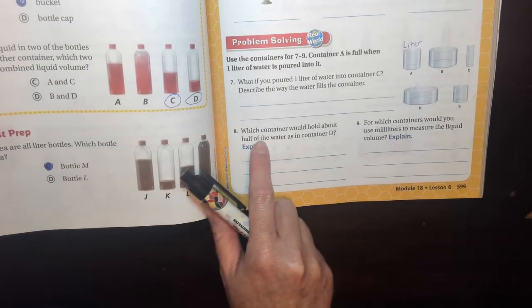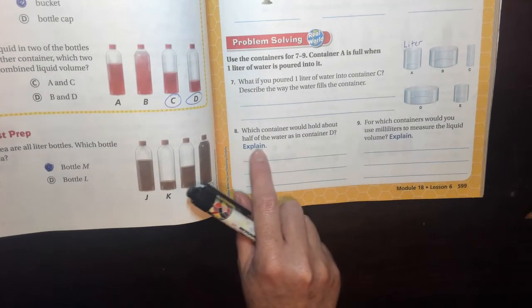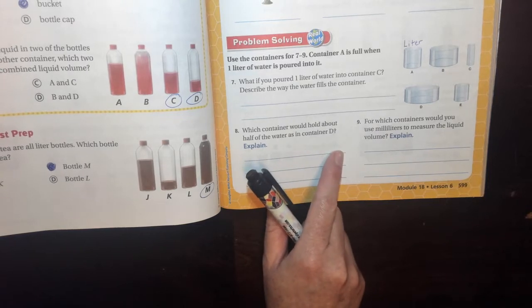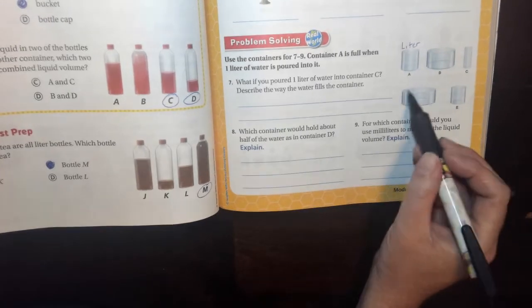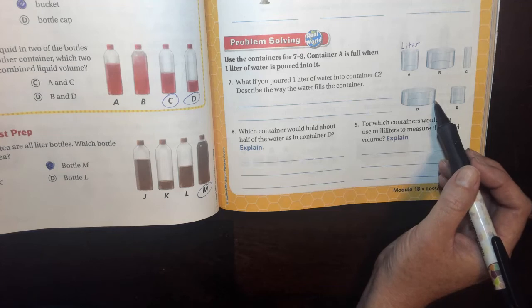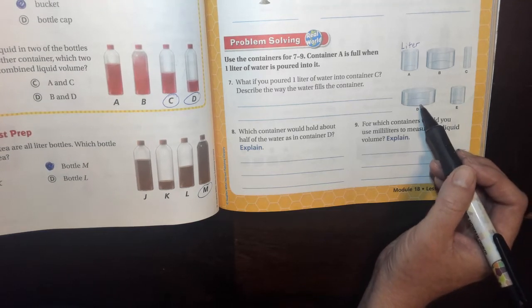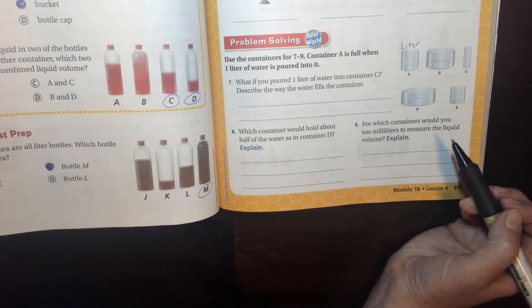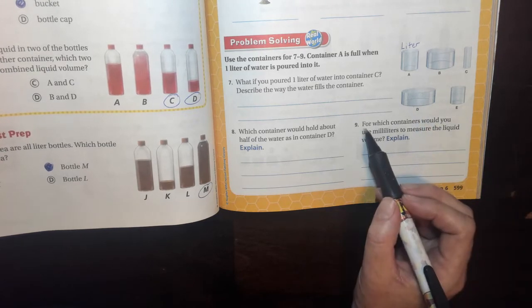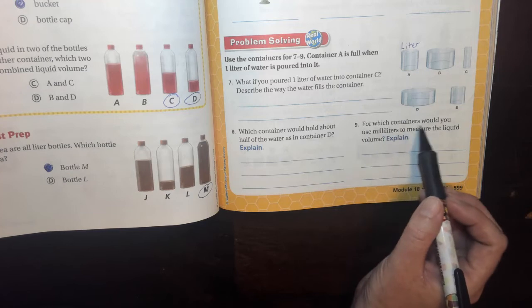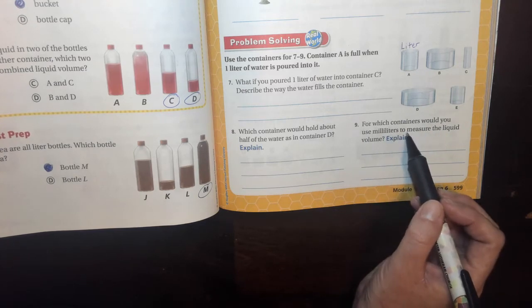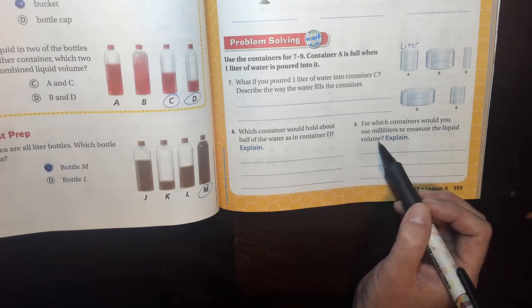Question 8, which container would hold about half of the water as container D? So you're going to look at container D and try to figure out which one is about half of the amount of this one. And question 9, for which containers would you use milliliters to measure the liquid volume?